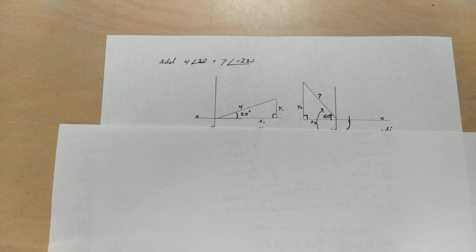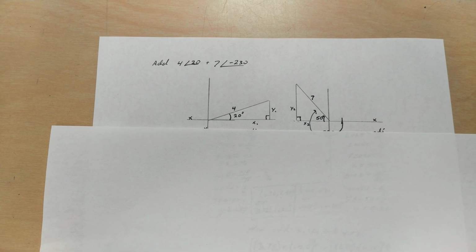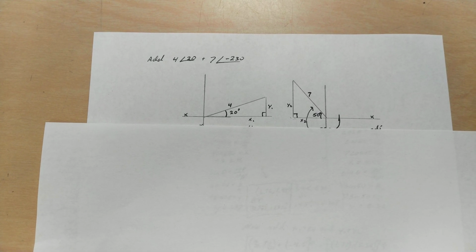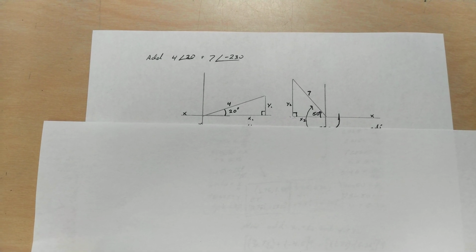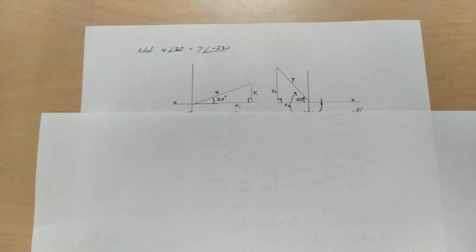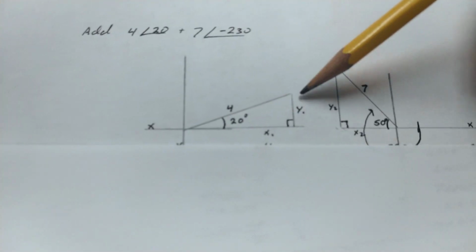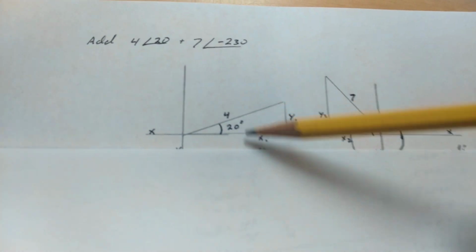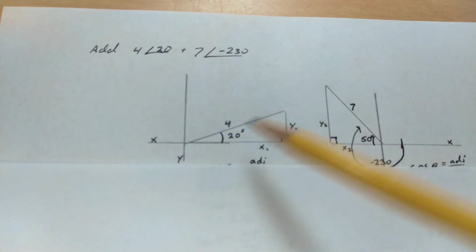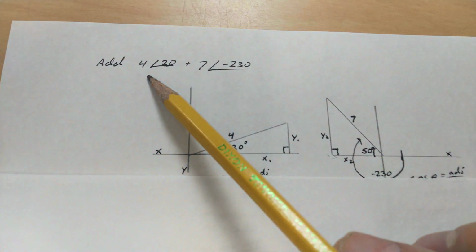For this section, we'll be adding vectors. The vectors that we're going to start with are 4 with an angle of 20, added to 7 and an angle of negative 230. On the first one, I drew it in the first quadrant, as you can see here, and I ended up with 20 degrees off of the standard. 4 is my radius from my given number.